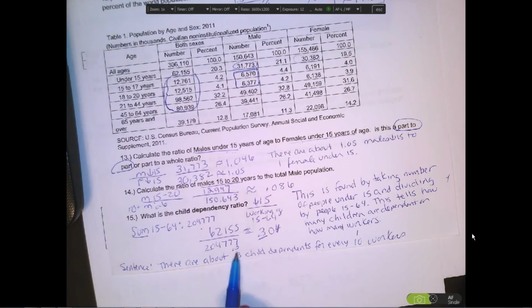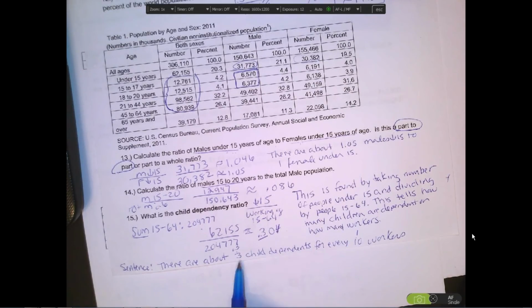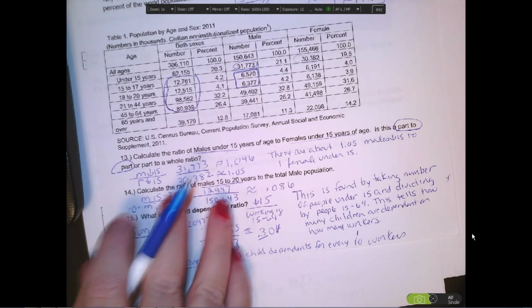But you could have written the 0.3 and the 1. You could have written 304 and 1,000. Same thing. Okay.